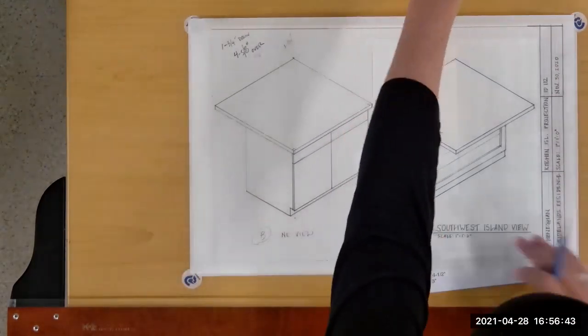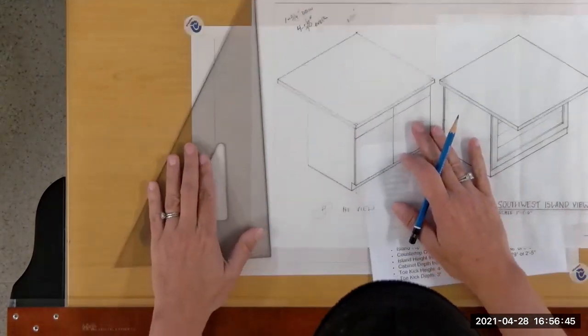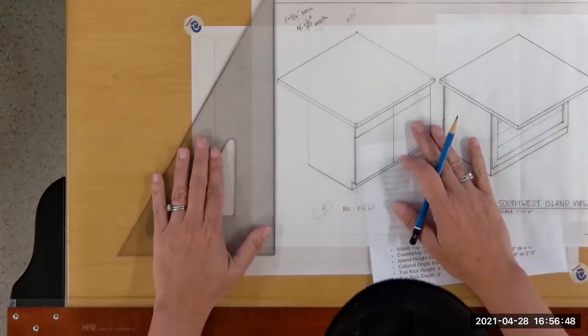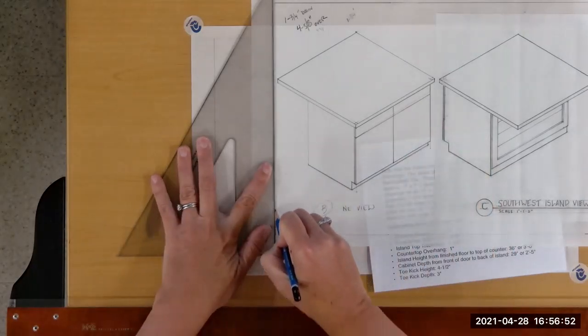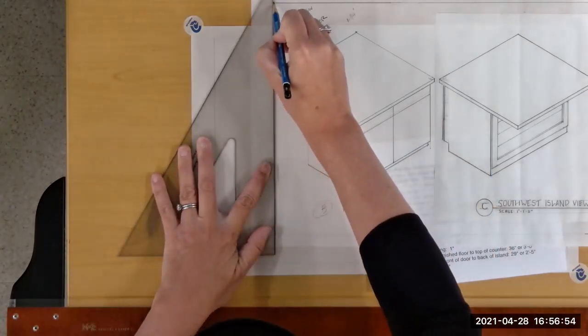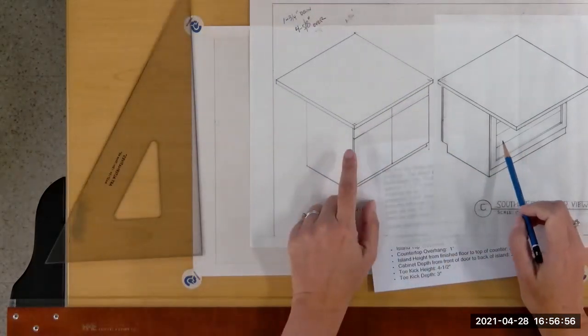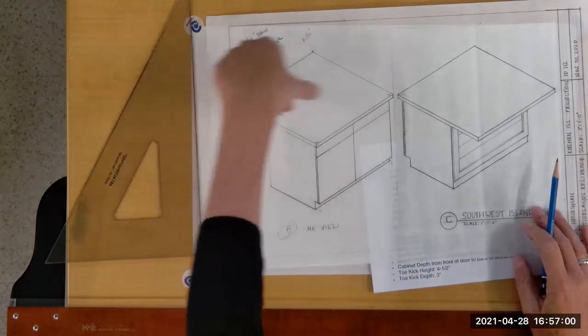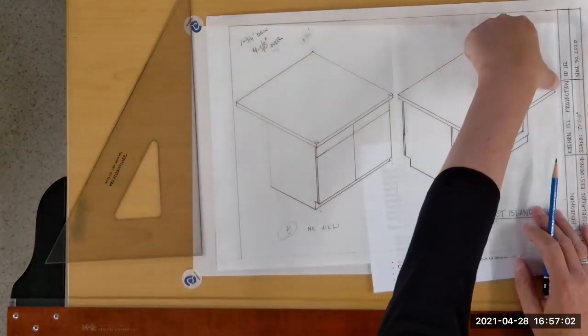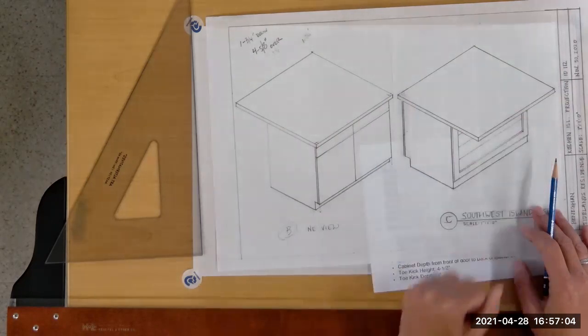So if I darken this edge here of a title block, you can see that these 2 views will fit, but your spacing is minimal.